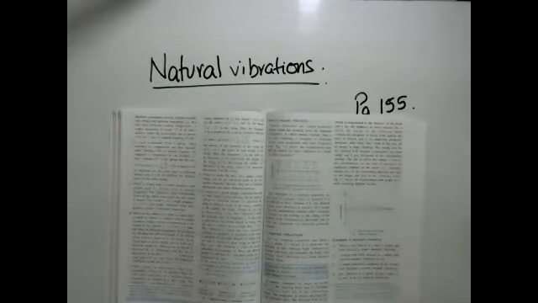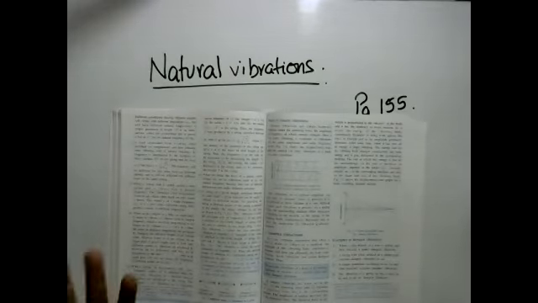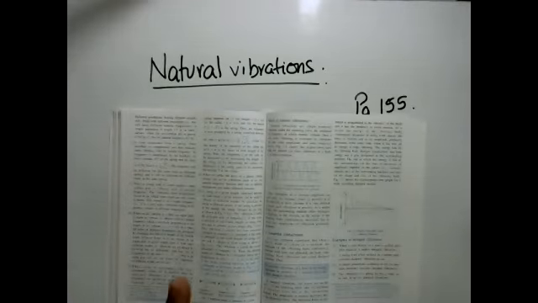The correct answer would be where there are no external forces. Arav, you wrote eternal forces. Okay, so you have to write that where there are no external forces, an object which is vibrating when no external forces act on it, that object undergoes natural or free vibrations.